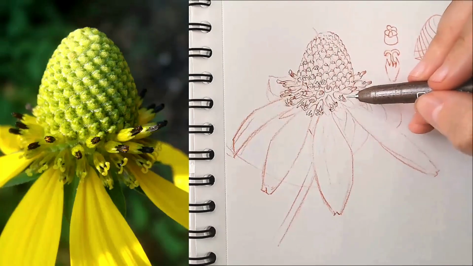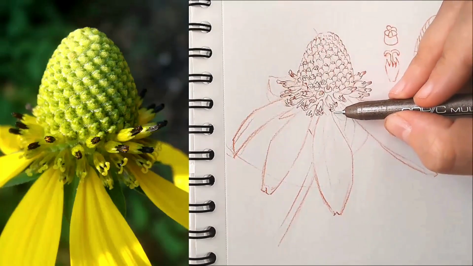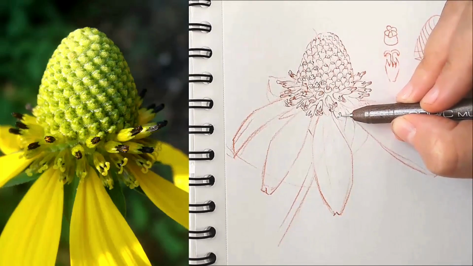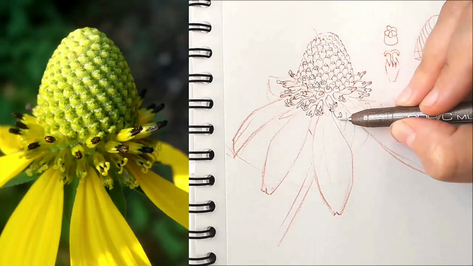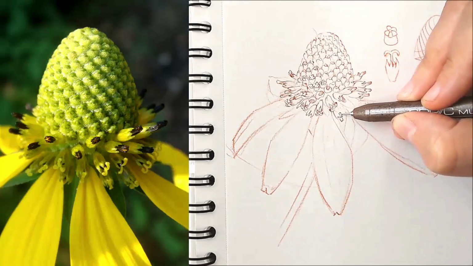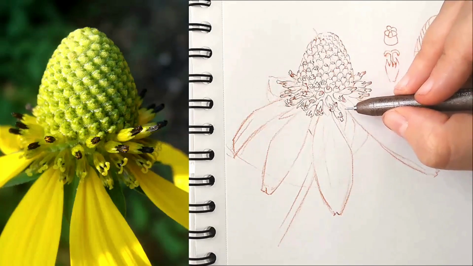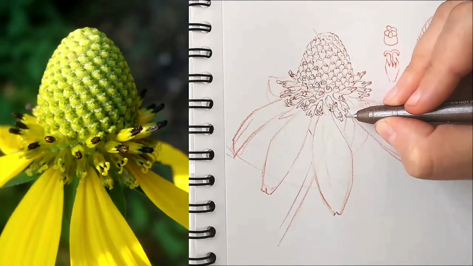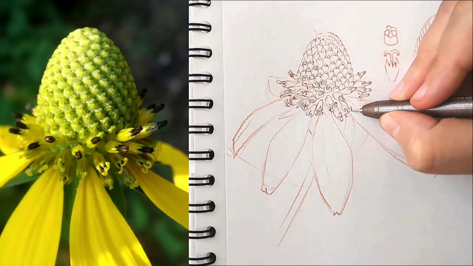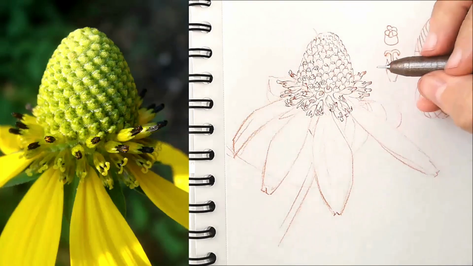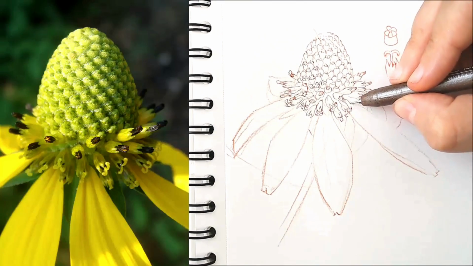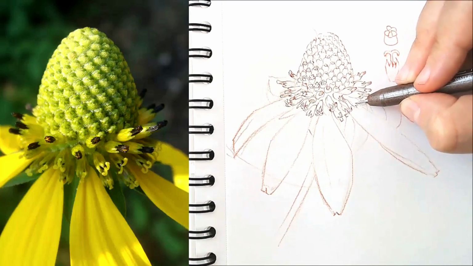So I want to draw this too here, and you can see the stigma like this. And show a few of them here on this part, and it's almost finished.